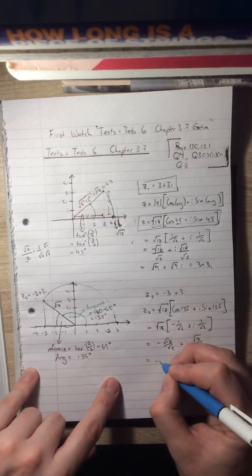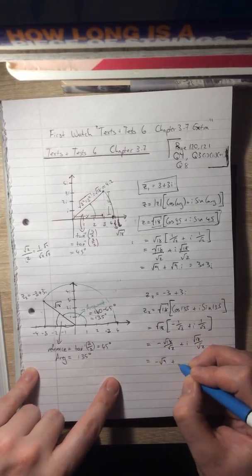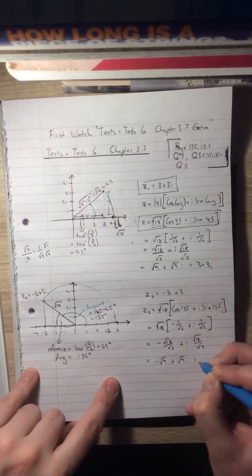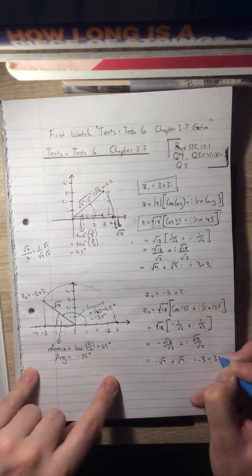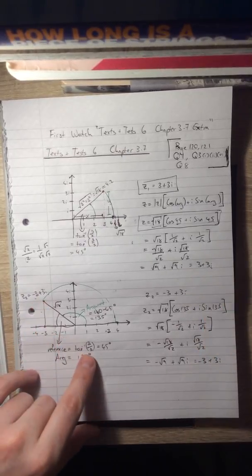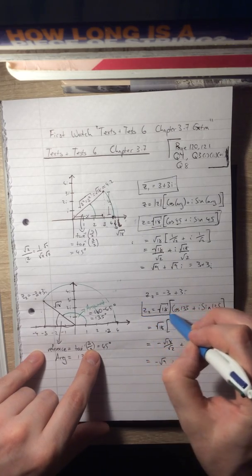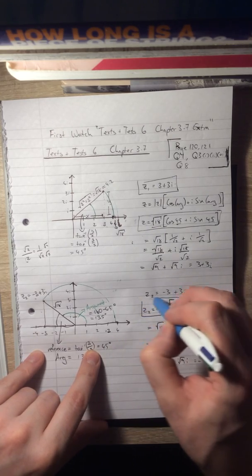So that's going to be minus root 9 plus root 9i, or minus 3 plus 3i. So it's the same number, okay? So this is writing it in polar form.